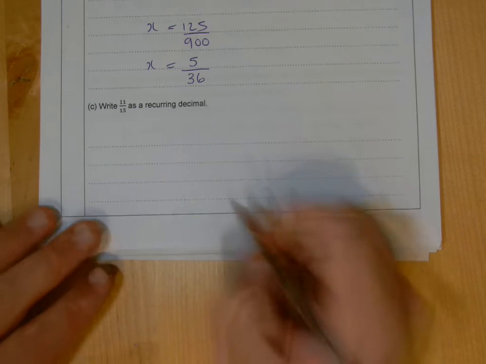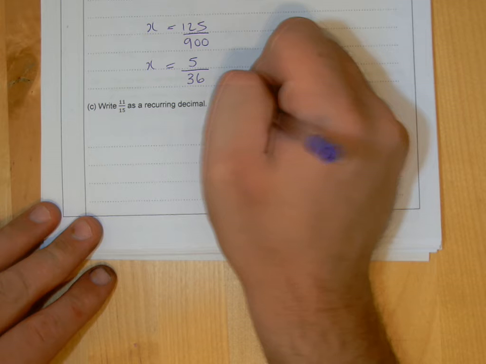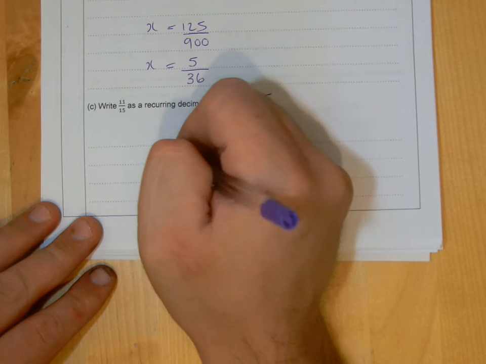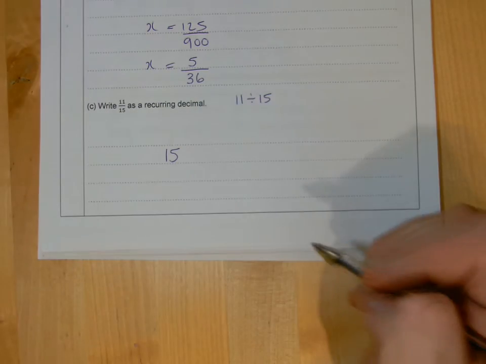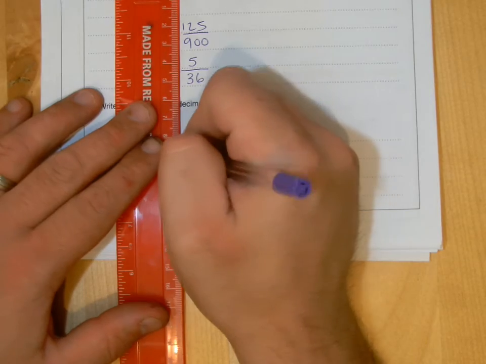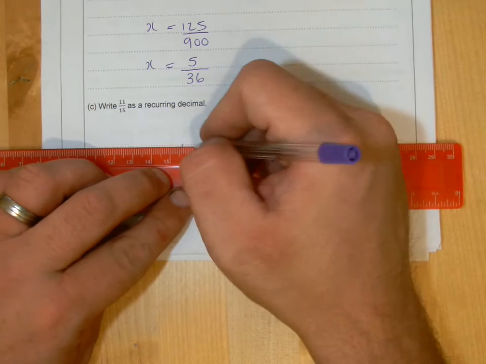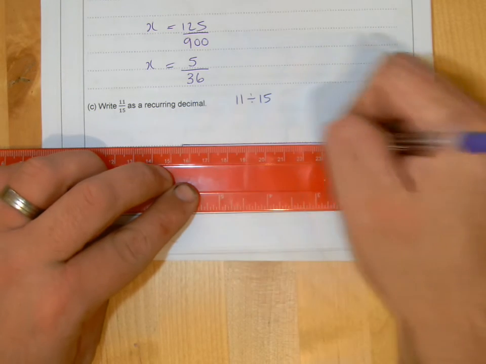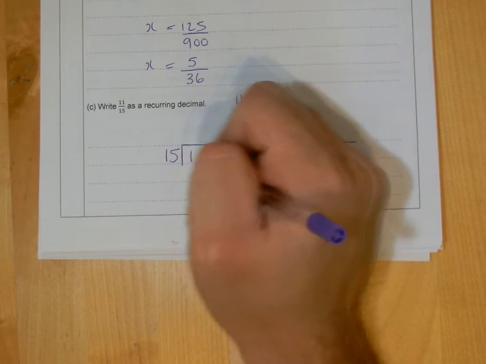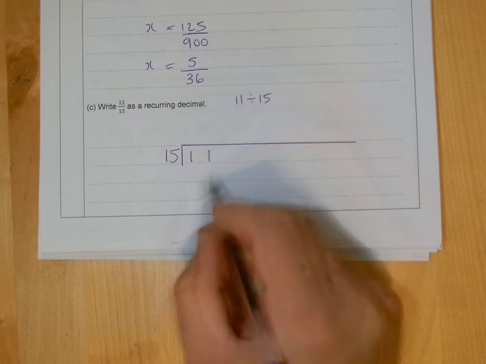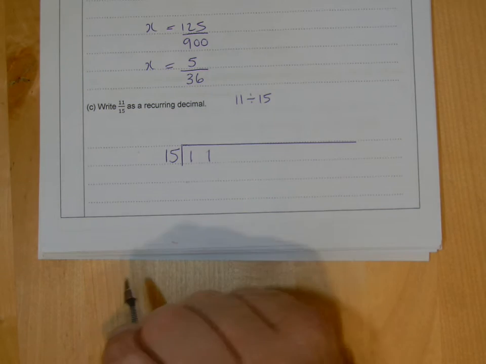Of course, with division, we can use the bus stop method, okay? So we need to see this as 11 divided by 15. And that will be the best approach here. Okay, so we're dividing by 15. So with the bus stop method, the number you're dividing by goes on the outside. And then we're going to put the 11 inside. And you'll notice what I'm going to do now with my bus stop. I'm going to make it really long, okay? And I'm going to put 11 here. Okay, I'm going to leave gaps between, so we can write in between them in a minute.